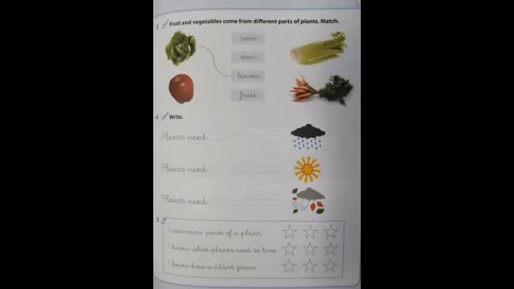you can name parts of a plant. Can you? If you can name some, you can only color one. If you can name most of them, color 2 of them. But if you can name all of them, you, my dear, deserve a very, very golden 3-star series.